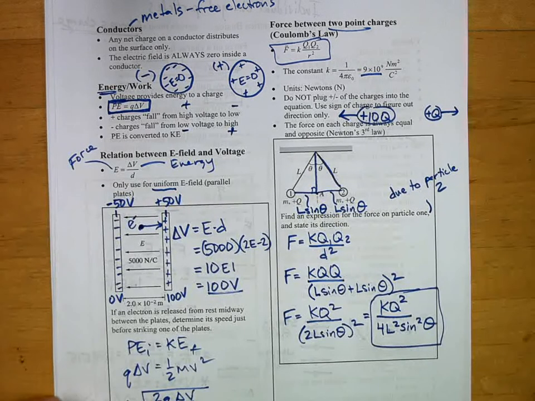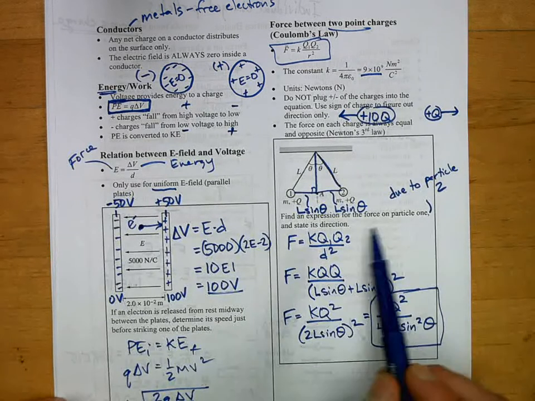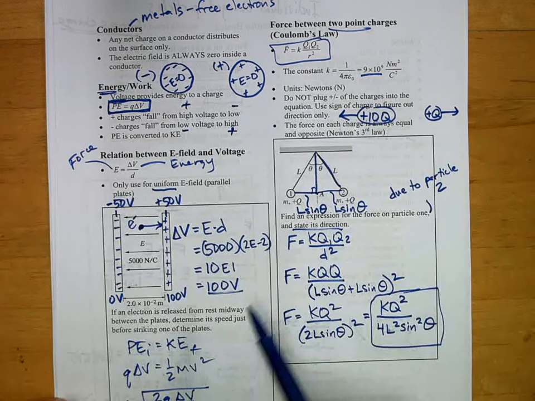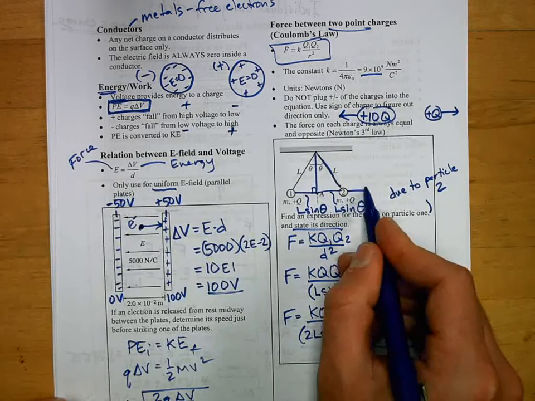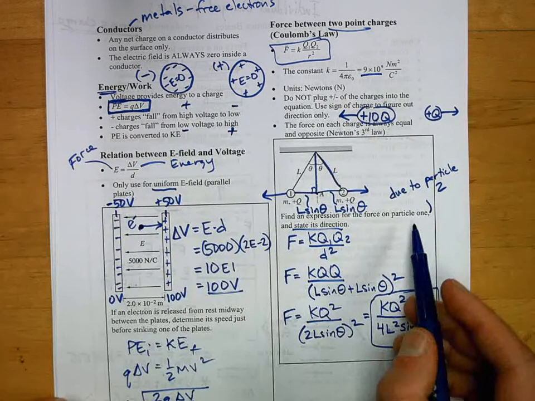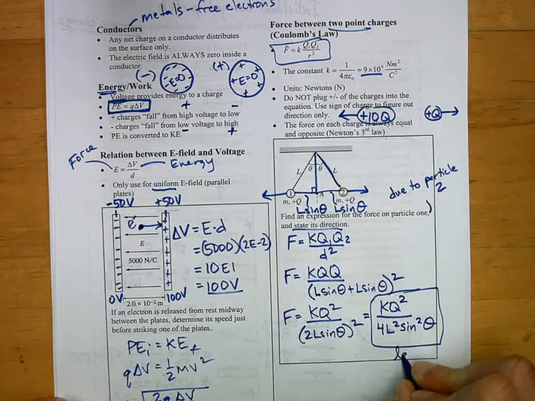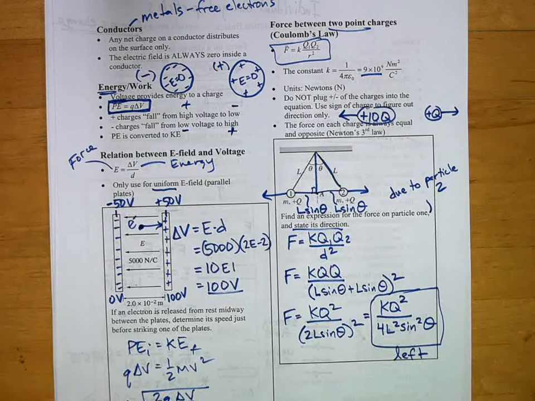And that's my answer. Now, it also said state its direction, and since they're both positive, they are going to repel. So particle 1 is being forced to the left, or the negative x direction.